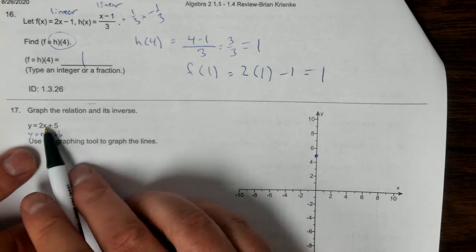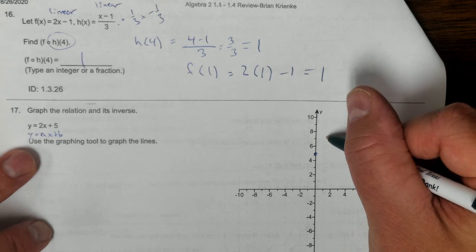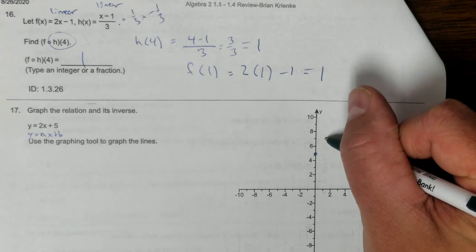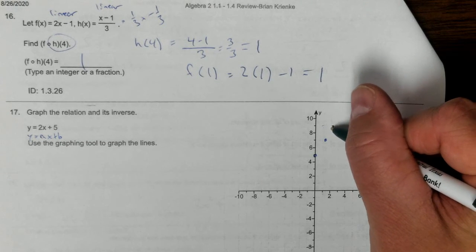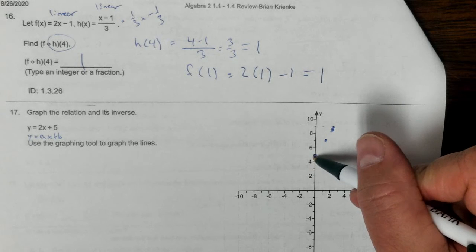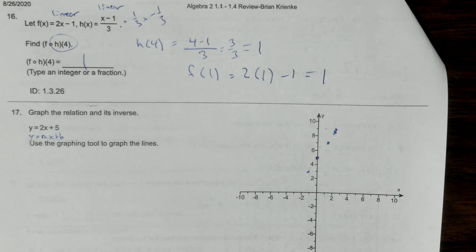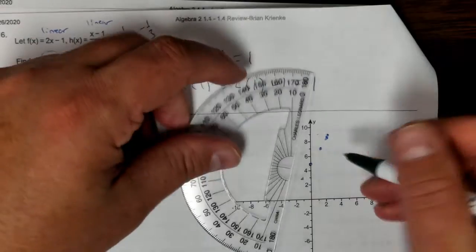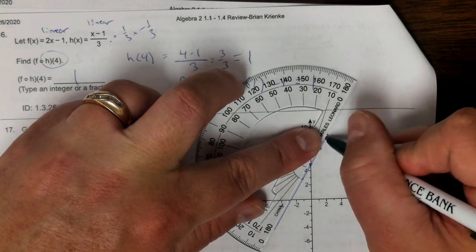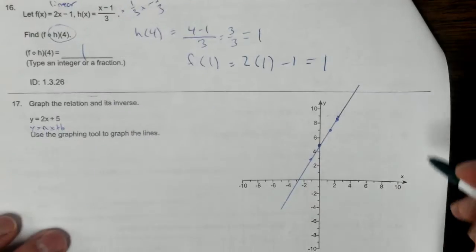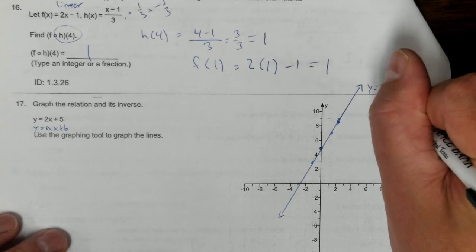And then our slope is 2, so we go up 2, and then over 1, put a dot, up 2 more over 1, and then if you go back to here, go down 2, left 1, etc. And you can use your protractor for a straight edge. So this is your y equals 2x plus 5.